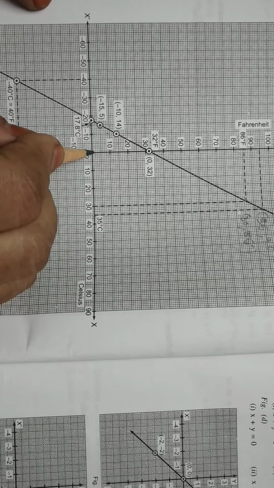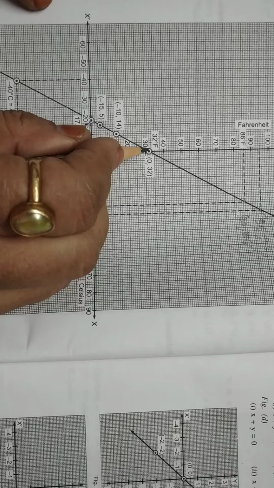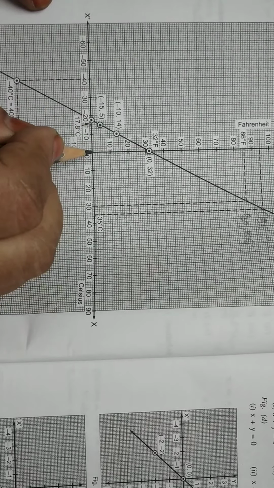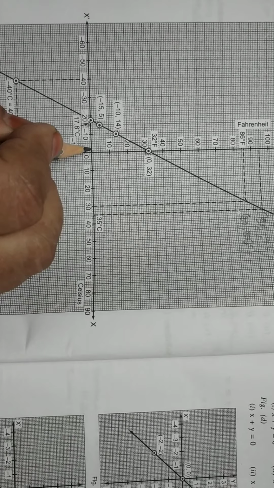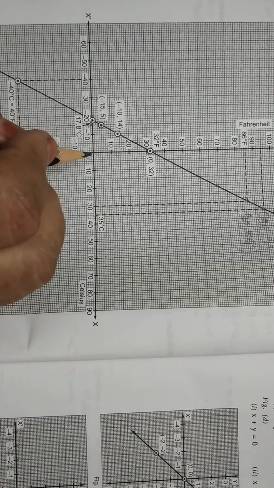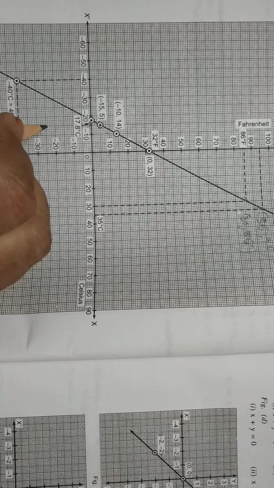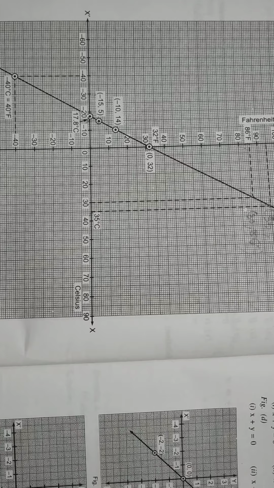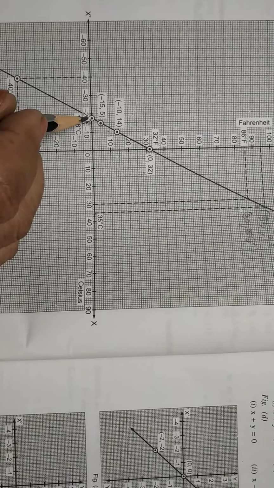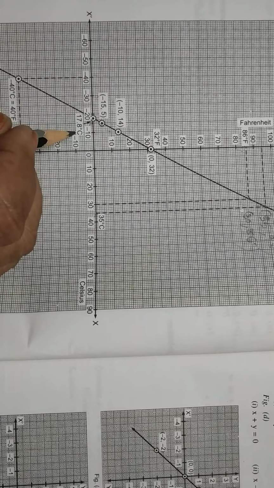That means this one 0 degree Celsius, 32 degree Fahrenheit, and if 0 degree Fahrenheit means on y-axis 0, then x will be how much? Minus 17.8 degree. This one minus 17.8 degree.